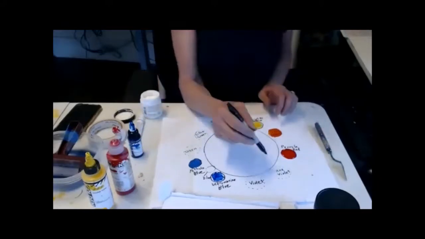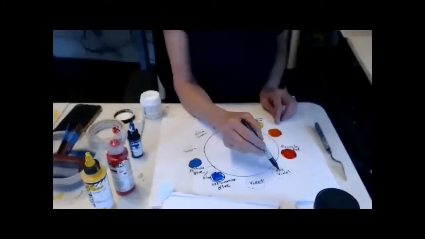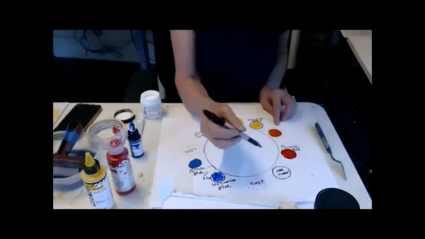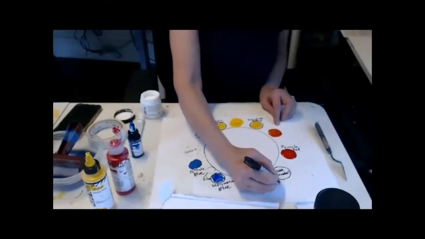But let's put a magenta in here. I'm going to say that, let's cross this one out. I'm going to make this color. It's just that I forgot to put magenta in here, so magenta.